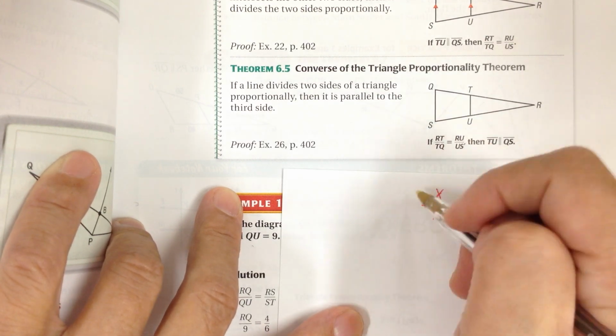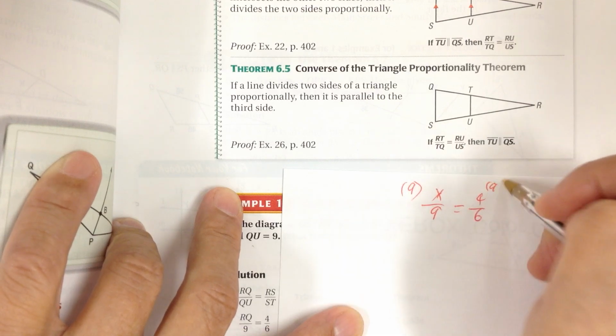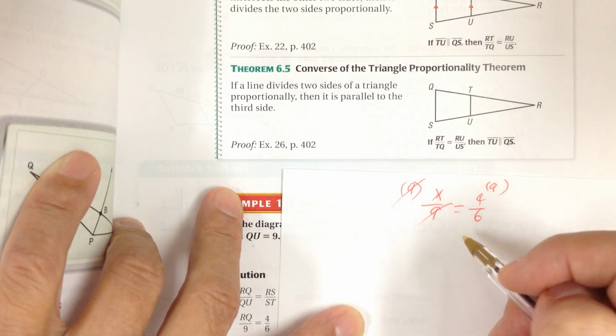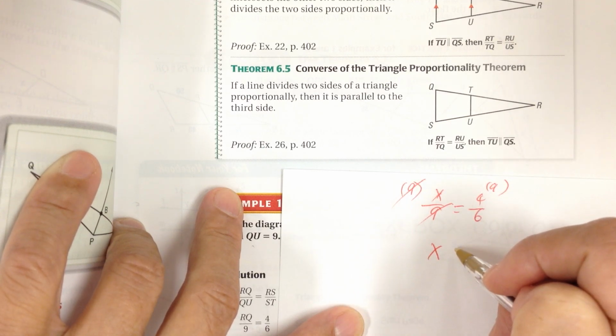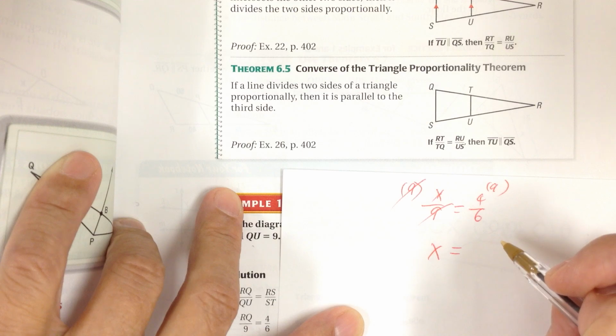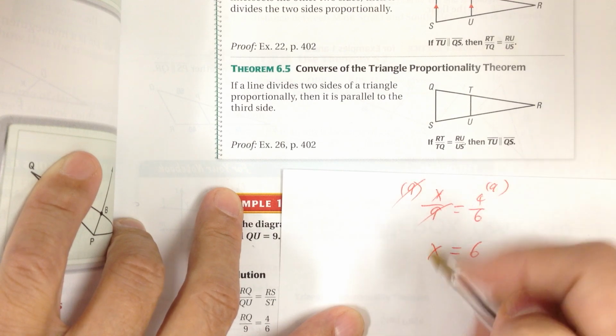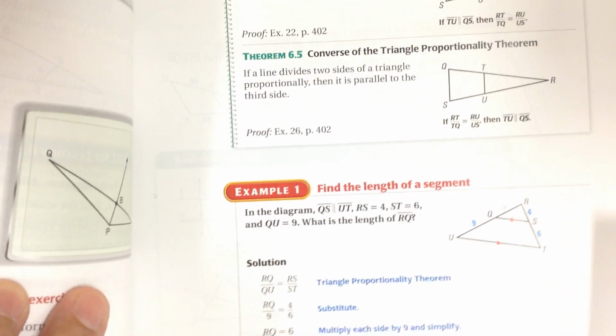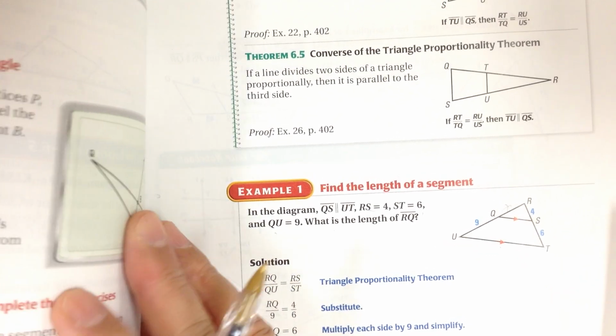To solve for X, you multiply both sides by 9 to cancel out. You don't have to cross multiply, because when you do the cross multiplication, you end up having to divide, so you have to do one extra step. And X will equal 6. And that's your answer out here.